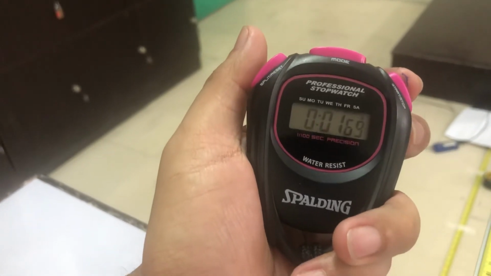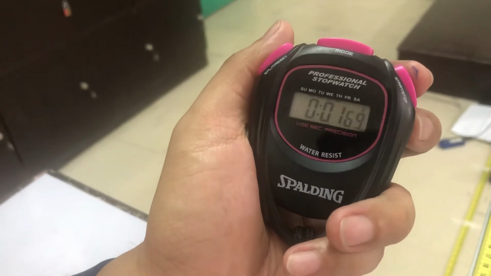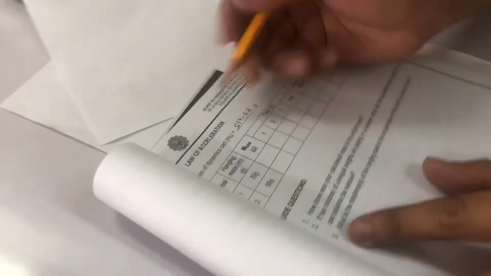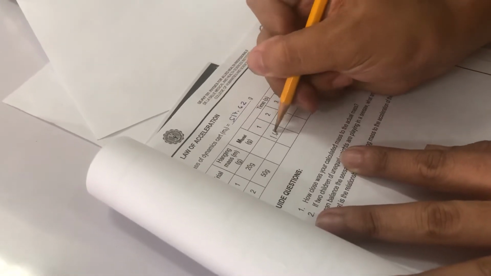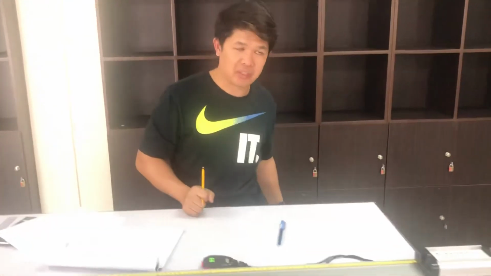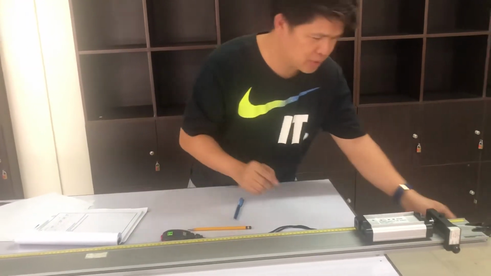Hopefully I'm getting the right answer. I'll place the 1.69 on the table. Again, I'm the only one performing the experiment, so hopefully I'm accurate with the measurement. So that's the first data.